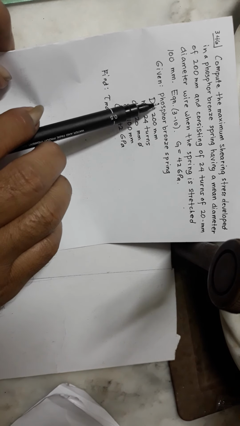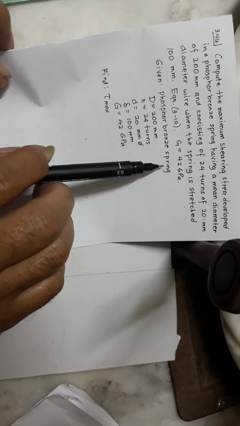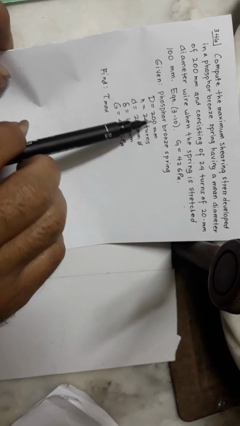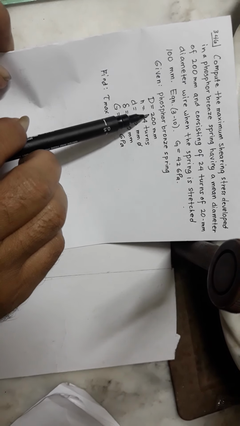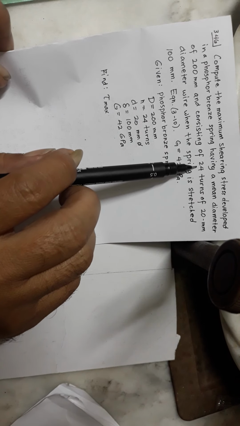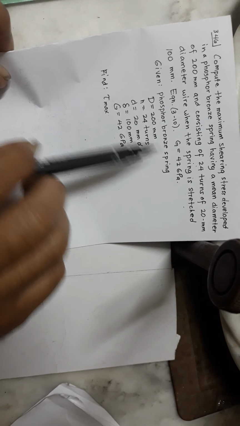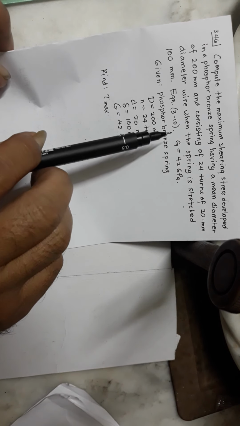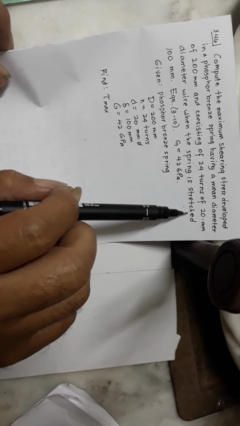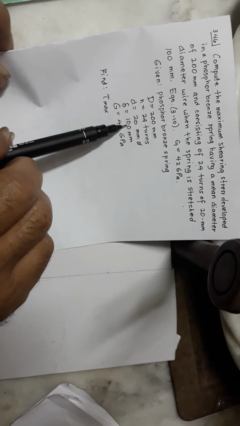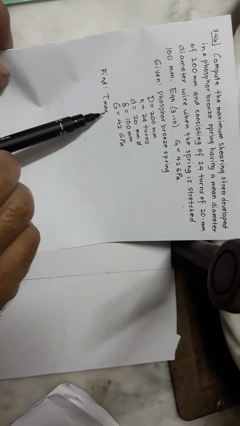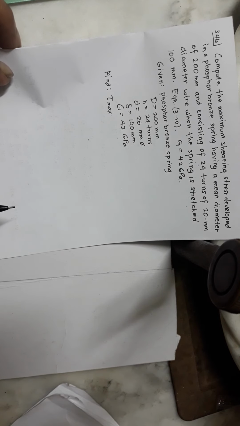What is given here is a phosphor bronze spring. The helix diameter is 200 mm and the number of turns is 24. The wire diameter is 20 mm and the deformation delta is equal to 100 mm, and G here is 42 gigapascals. So find the maximum shearing stress.